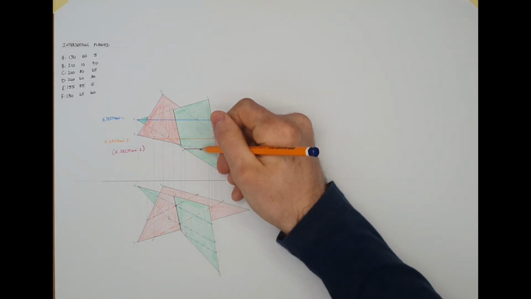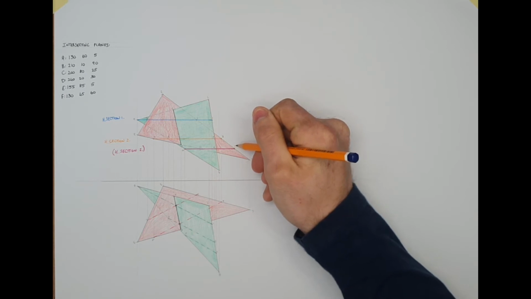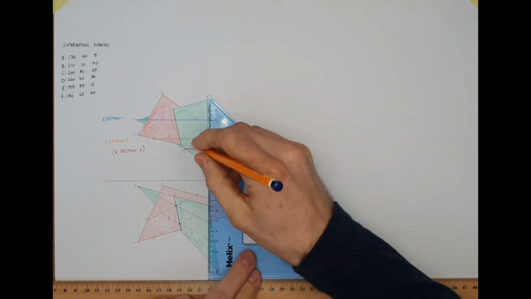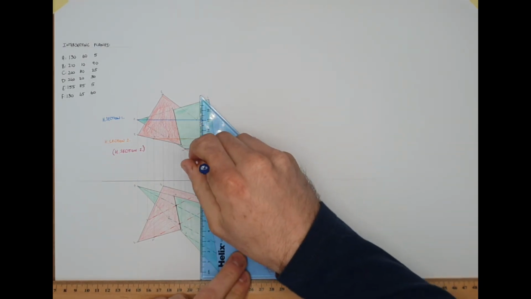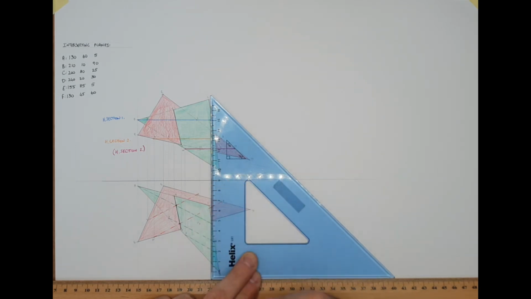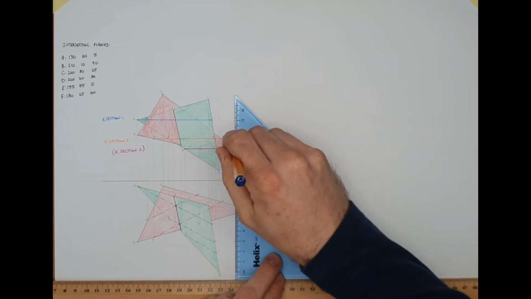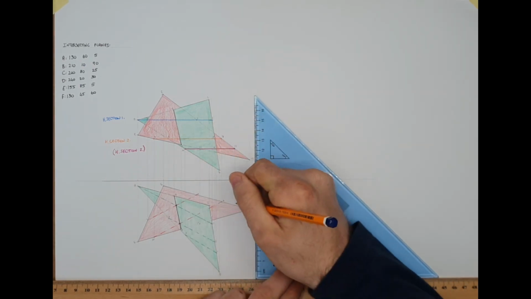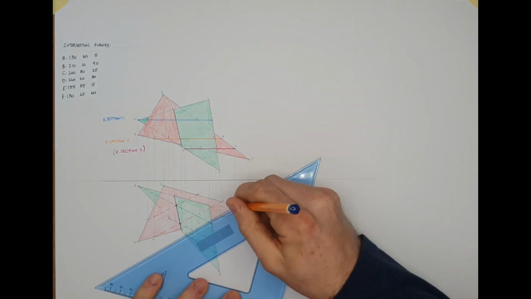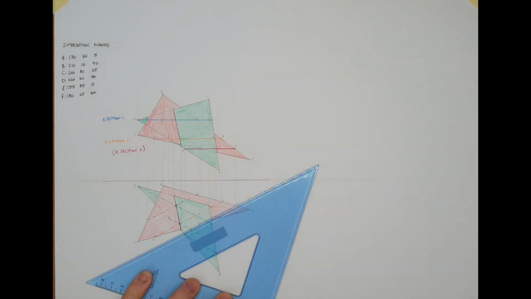And it cuts the red plane from point 12 to point 13. 12 is on the line DF. 13 is on the line ED, this top line here. There's 12 and 13.